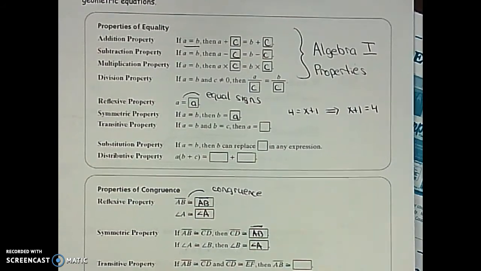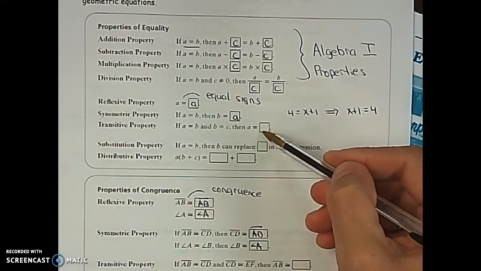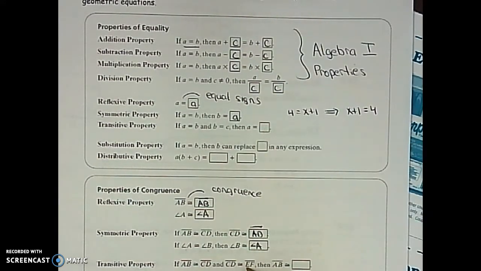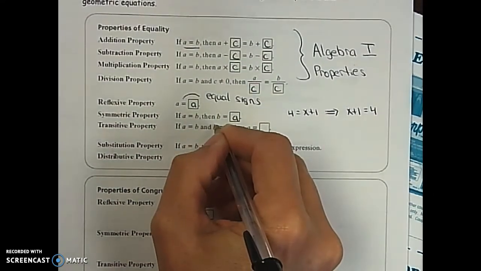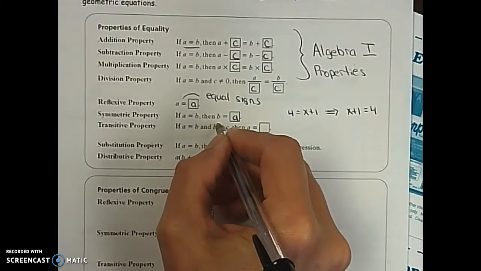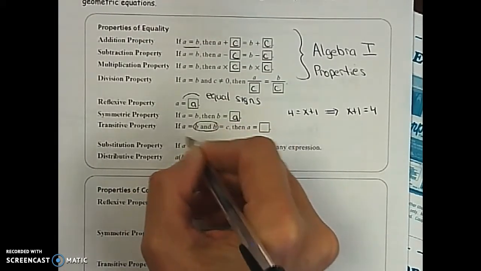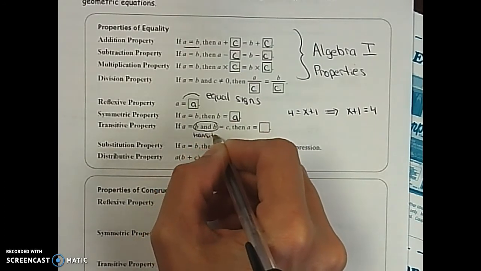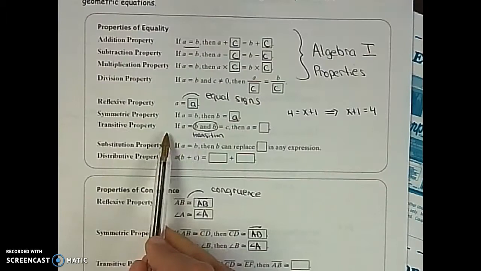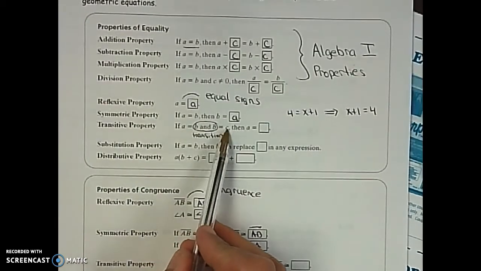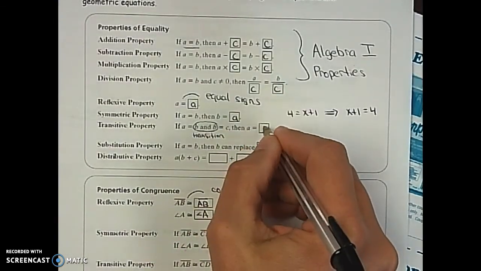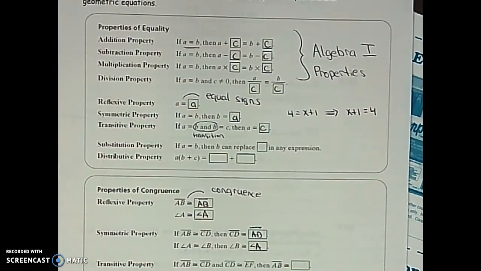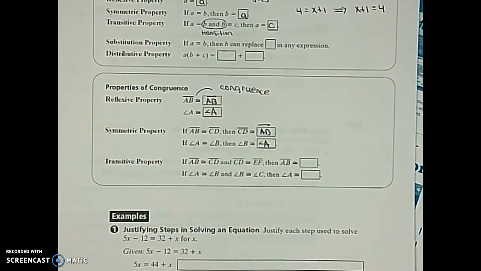Okay, moving on to transitive, and again notice you have transitive up here for equality and down here for congruence. The way I look at transitive is it's similar to substitution, which we'll talk about in a second, but you have this transition of B sitting in between the two. It says if A is equal to B and B is equal to C, then eventually we can state A is equal to C. We can go down here and state the same thing.